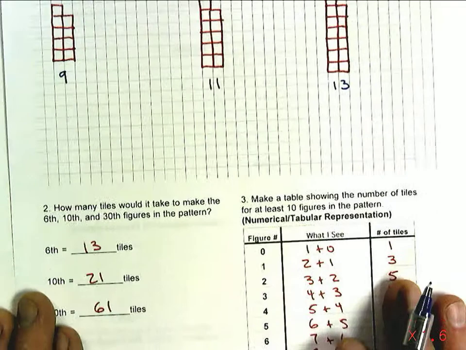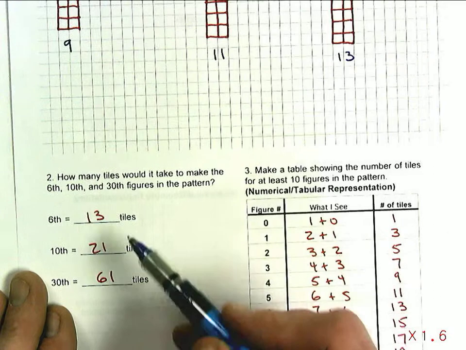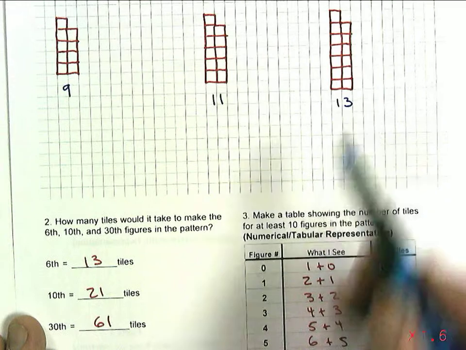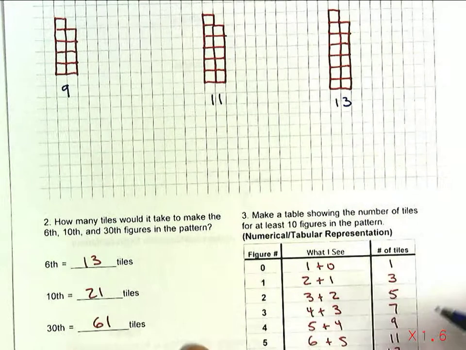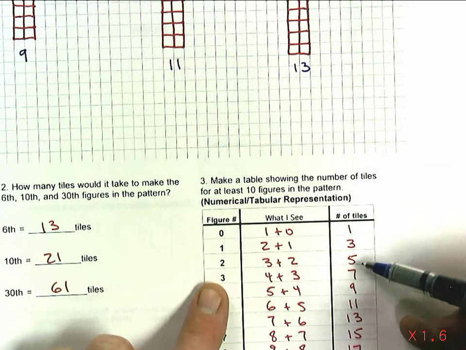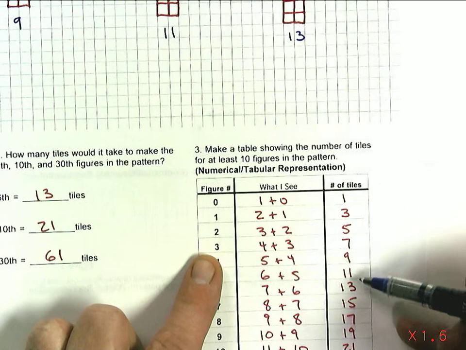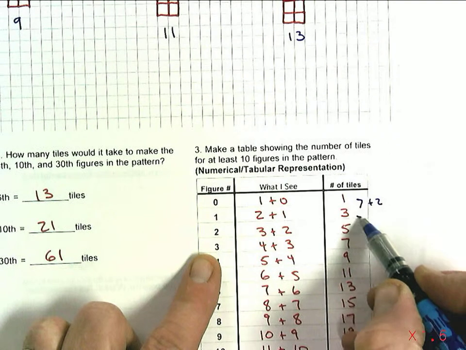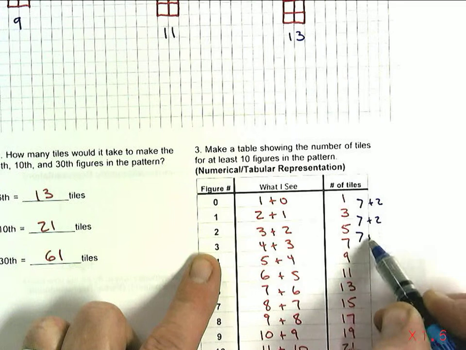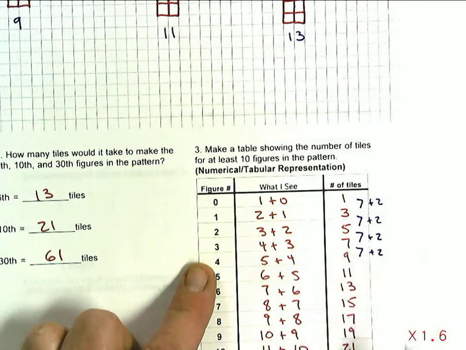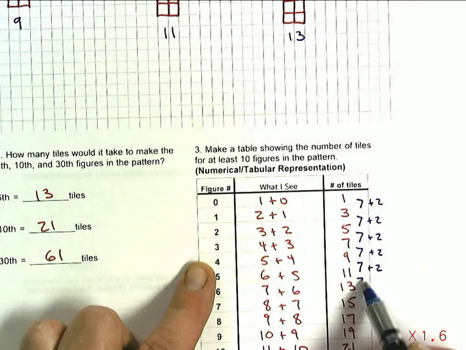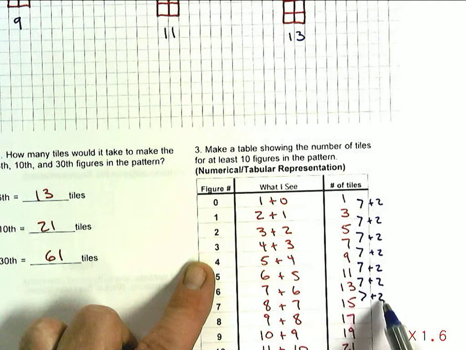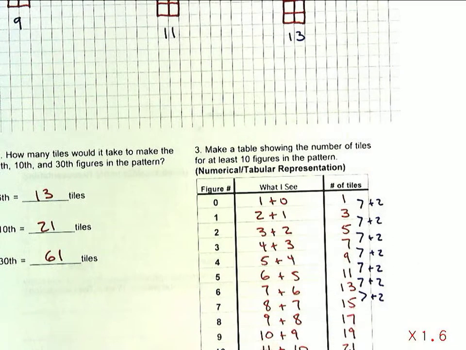And that is significant, but I want to look at, so we found the 6th figure is 13. We just did that one up here. And then the 10th figure is 21 if I just continue the pattern of increasing by 2 each time on my table. And so you can see that there's 2 more for each figure. So we're adding 2 to the previous figure to get the next figure. And that number is going to be important here in just a second. So from here to here, every time we're just increasing by 2. So we can see that continues all the way through.